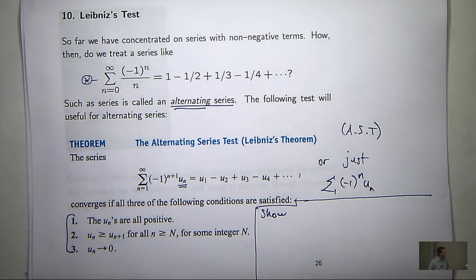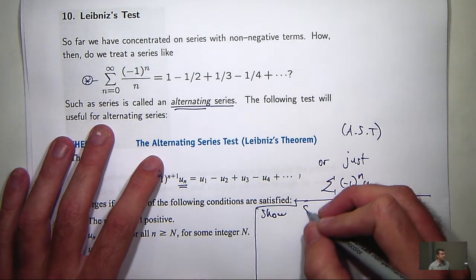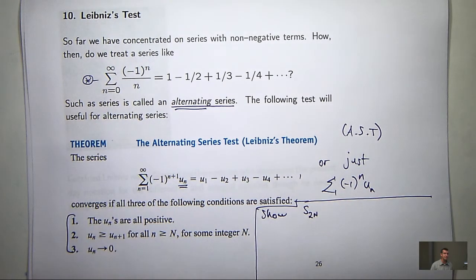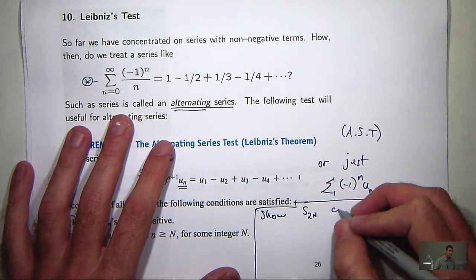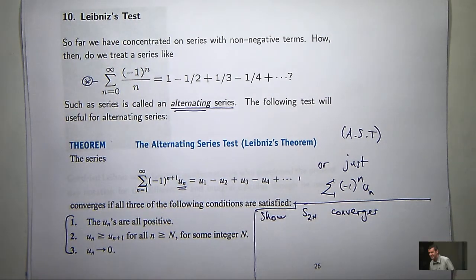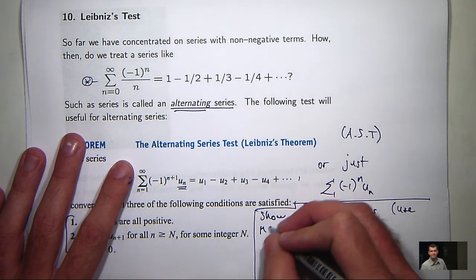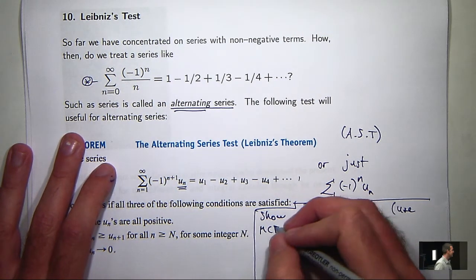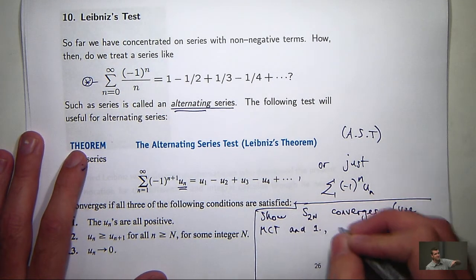And this one's even trickier because what you do is consider the sequence of partial sums with an even subscript. You show the sequence of even partial sums converges, and to do that, you use the monotone convergence theorem. And you also use conditions 1 and 2.